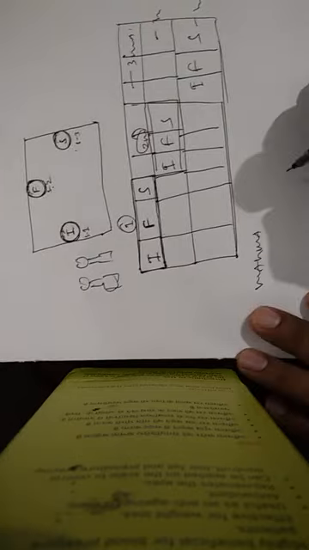So it will take how many minutes? 3 minutes. Again it will take 3 minutes. So without pipelining, how much time is required? 3 plus 3 plus 3, 9 minutes required.